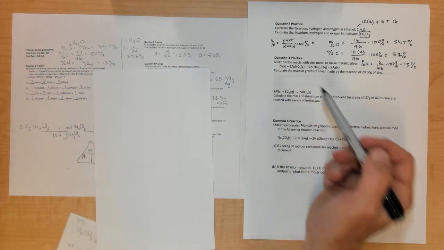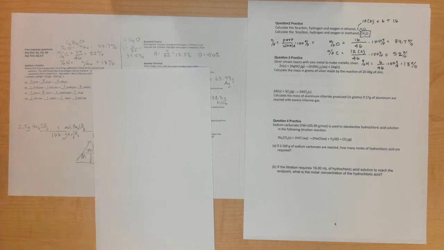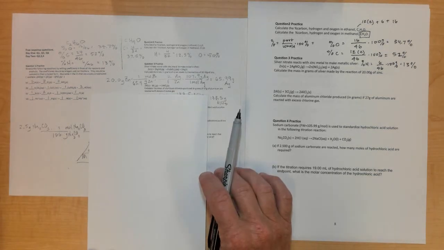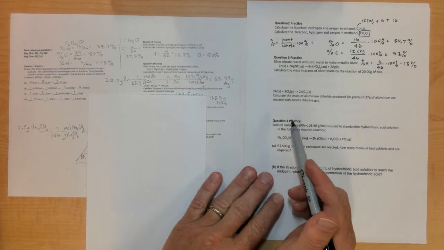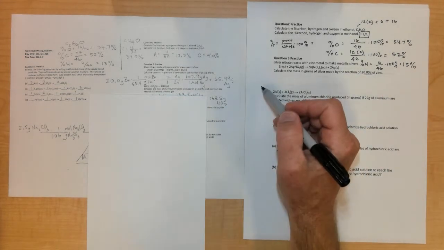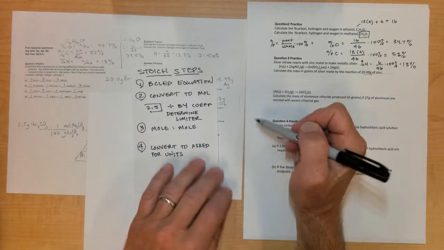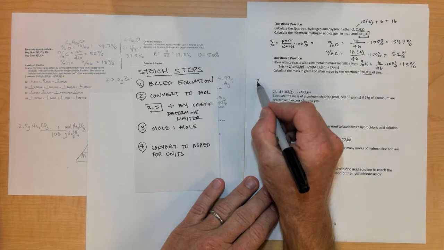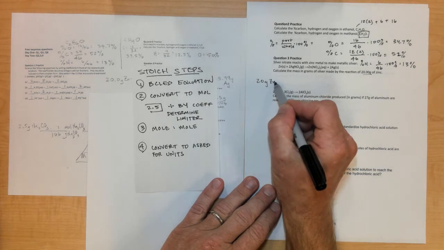Number 3, this is a stoichiometry type problem now. We have silver nitrate reacting with zinc metal to make metallic silver. Calculate the mass in grams of silver made with 20 grams of zinc nitrate. So the steps for stoichiometry are: number 1, write the balanced equation. That's done. Number 2, take your 20 grams of zinc and convert it to moles.